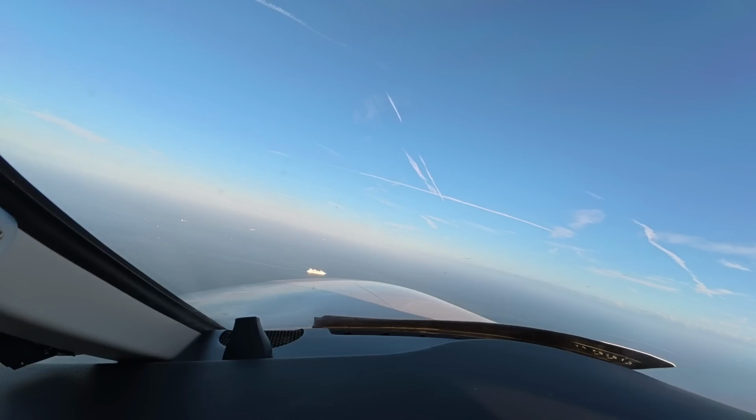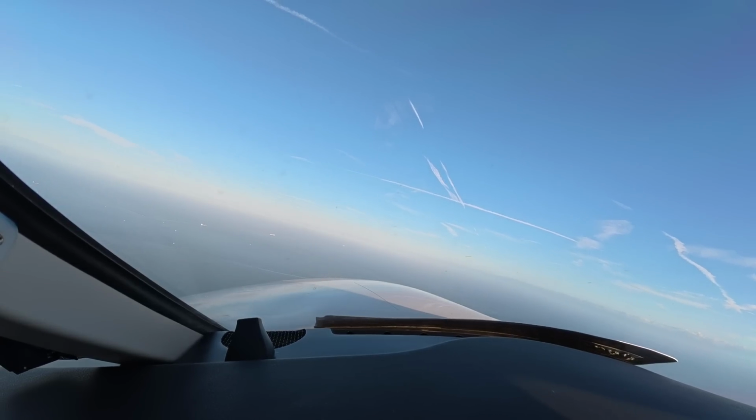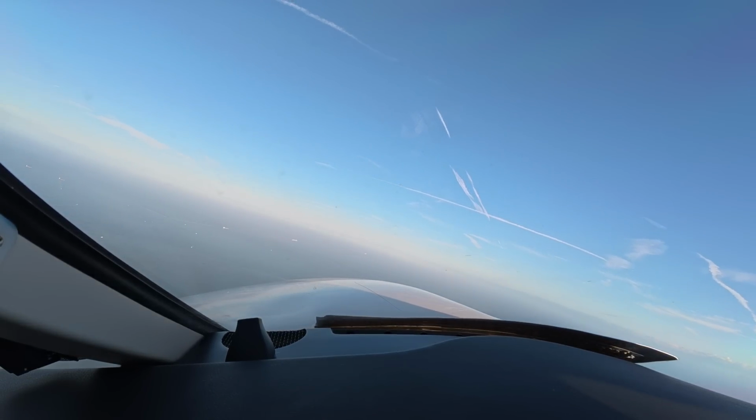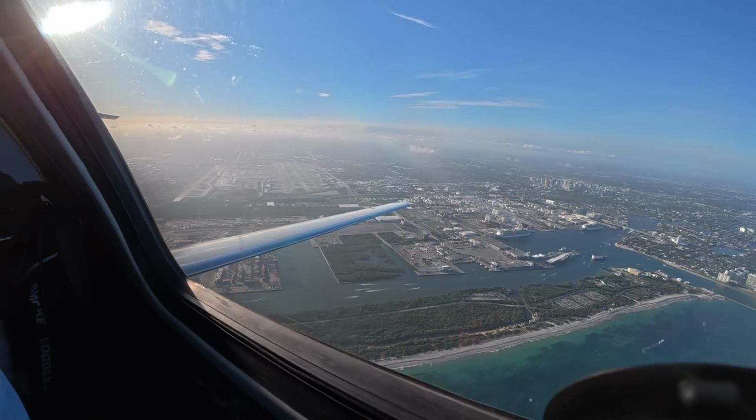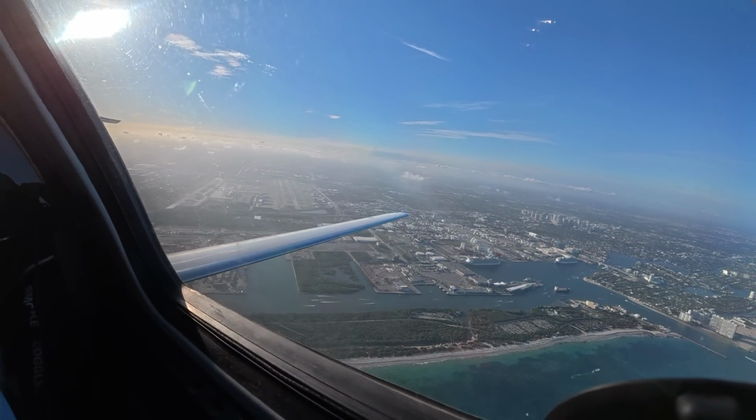Departure, Citation 39 Sierra Sierra, 1.7 climbing via the departure. November 39 Sierra Sierra, Miami Departure, radar contact, maintain 5,000. Up to 5,000, 39 Sierra Sierra.